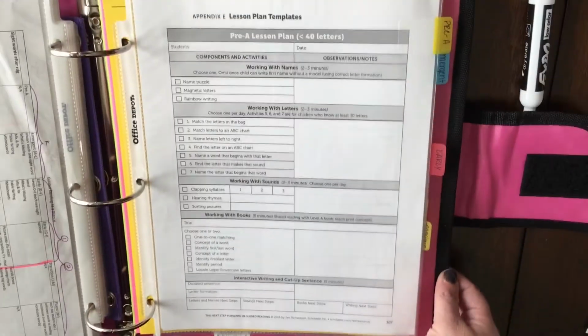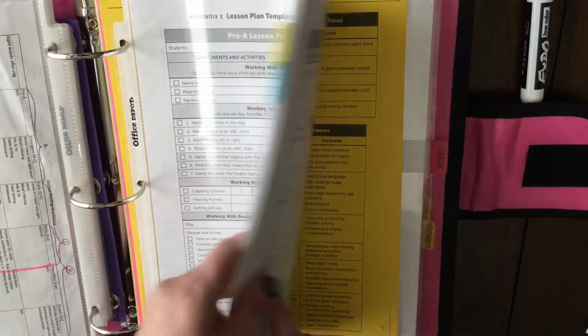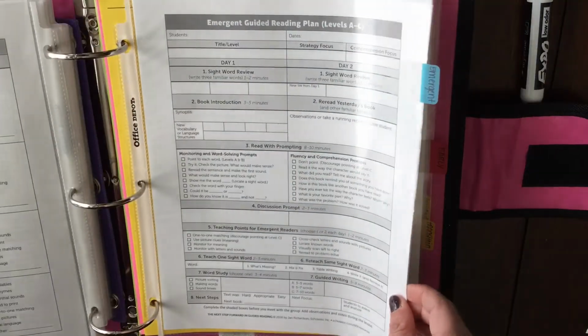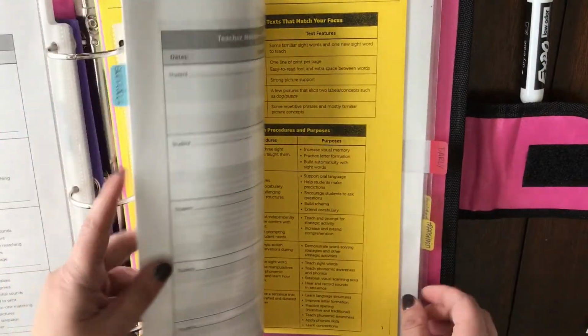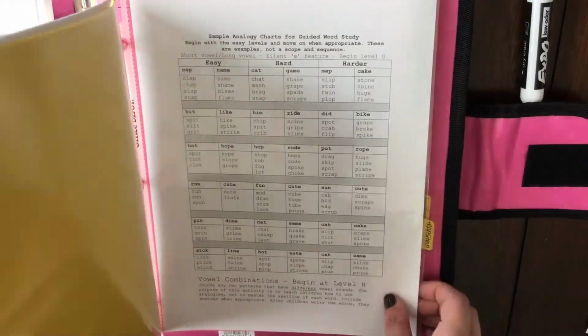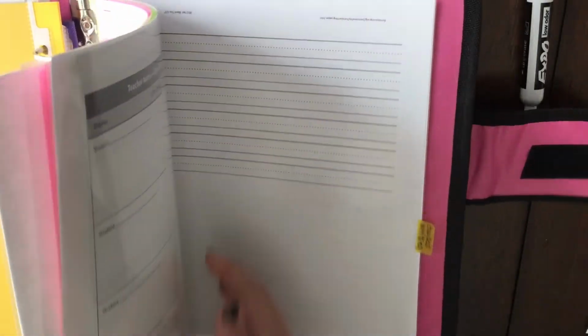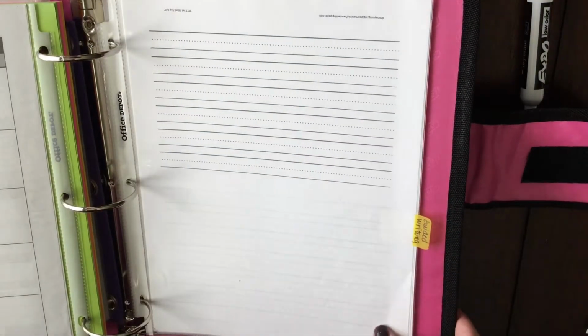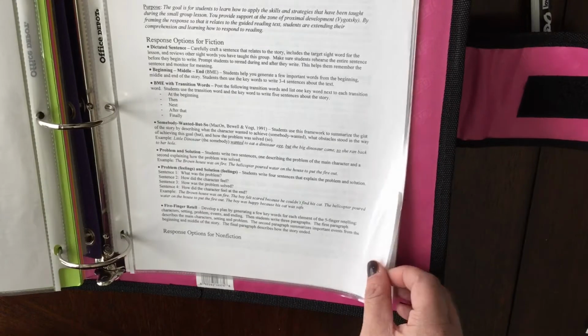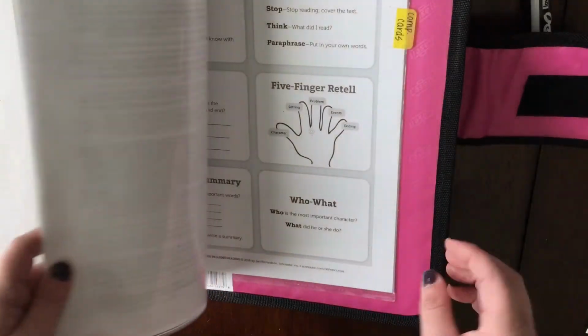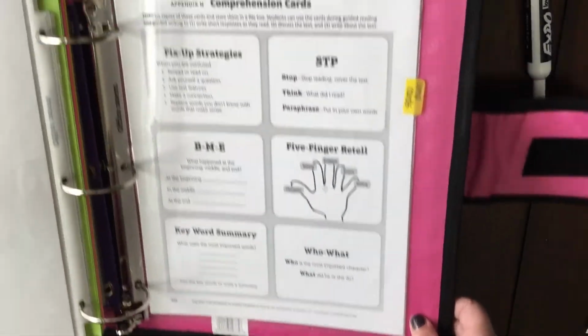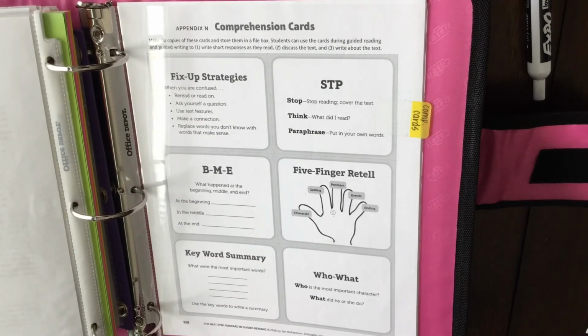So I do keep those templates in here. Notice here's some blank templates, and I keep them organized by, here's my pre-A, my emergent, my early. So I keep all those pieces in here. Anything that I think I'm going to use, I keep in this binder. Here's some of my guided writing paper, so I can create a little booklet for students, and then it really does help me move through and be able to meet the needs of my guided reading group really quickly.